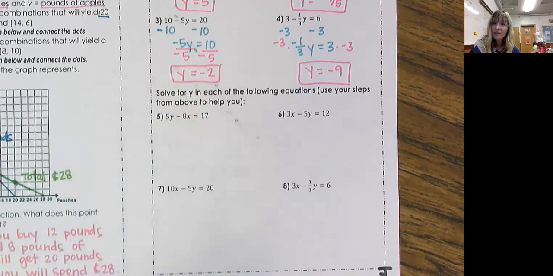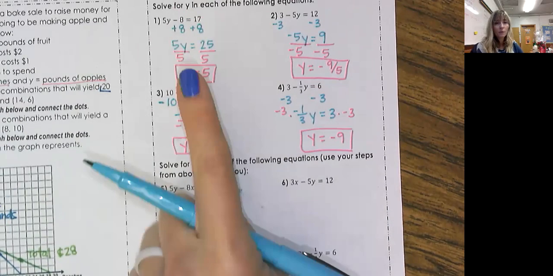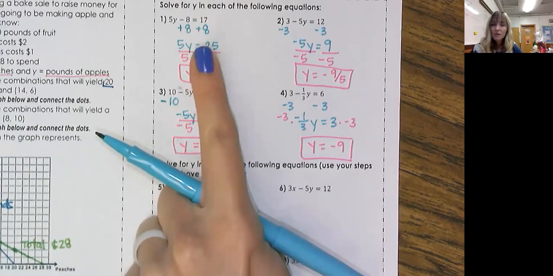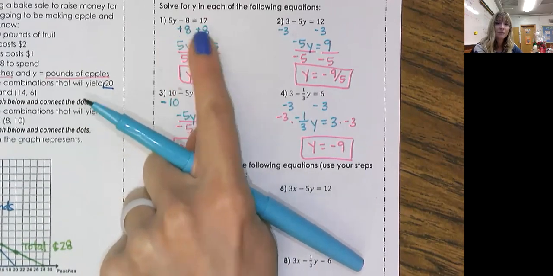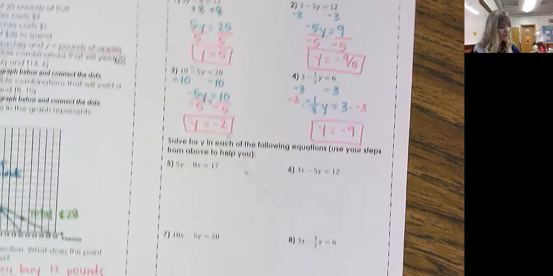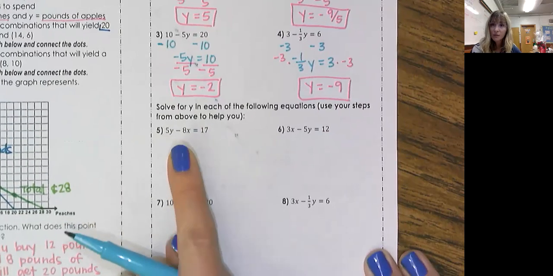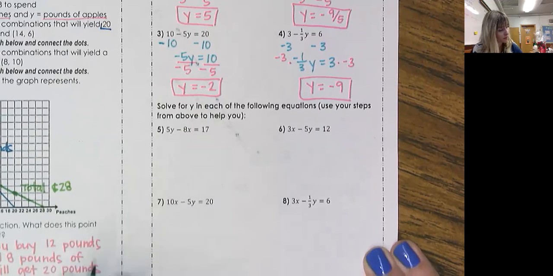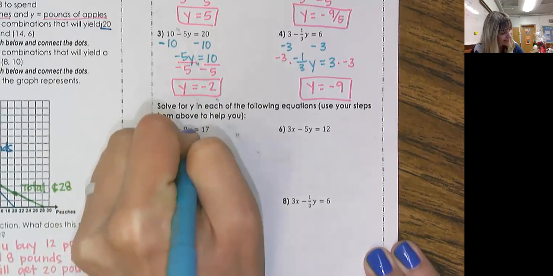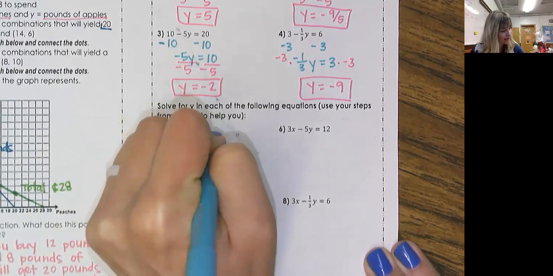Oh, they have x and y in them. See that? It says solve for y. Well, how do we solve for y when there's also an x there? We're going to do exactly like what we were doing up here. So do you see on number 1 how when we were solving for y, the first thing we did was plus 8? Well, that's going to be similar here because we are still solving for y. But instead of plus 8, guess what we're going to do? We have to do plus 8x.